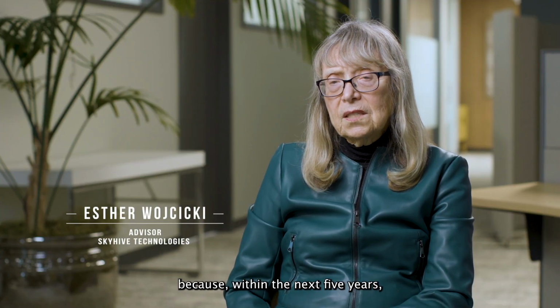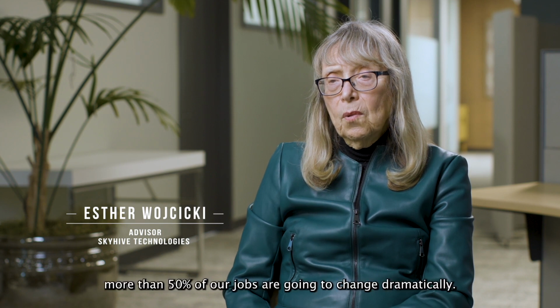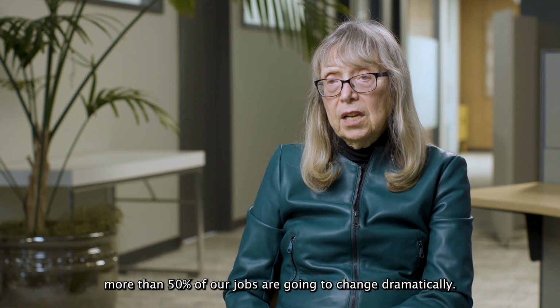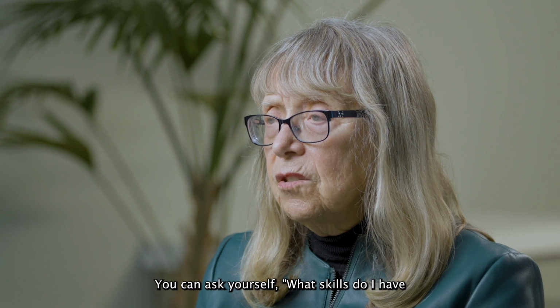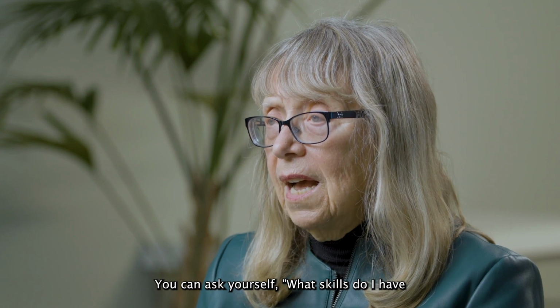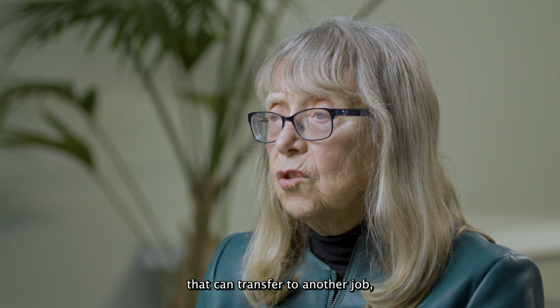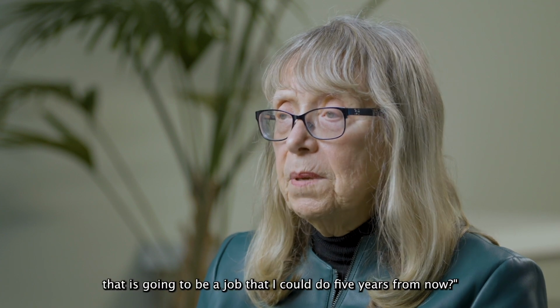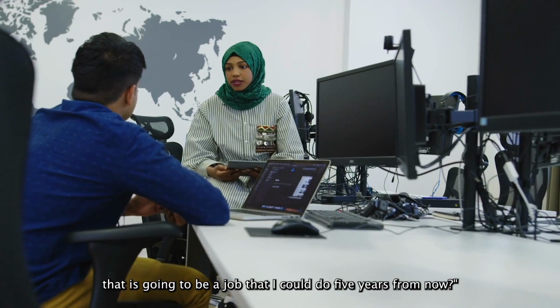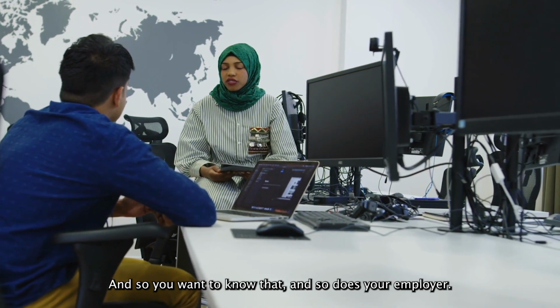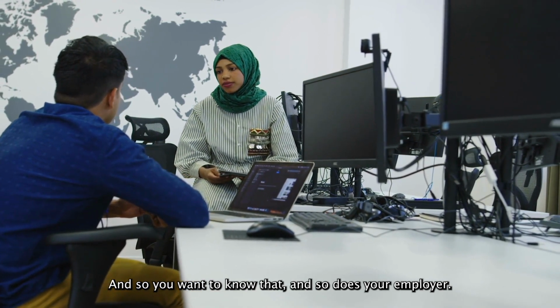Well, it's a good thing for the world, knowing what your skills are. Because within the next 5 years, more than 50% of our jobs are going to change dramatically. You can ask yourself, what skills do I have that can transfer to another job that is going to be a job that I could do 5 years from now? And so you want to know that, and so does your employer, and so do all the companies.